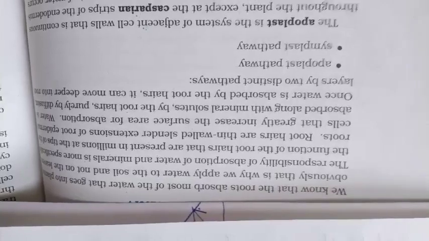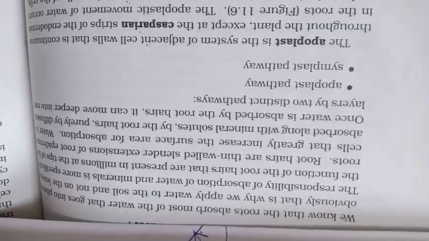The responsibility of the absorption of water and minerals is more specifically the function of the root hairs that are present in millions at the tips of the roots. Root hairs are unicellular with delicate membranes, so they are easily capable of absorbing water from the soil. Root hairs are thin-walled cylindrical extensions of the root epidermal cells that greatly increase the surface area for absorption, and water is absorbed along with the mineral solutes by the root hairs purely by the process of diffusion.